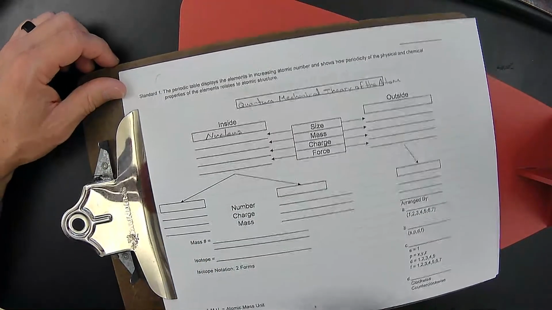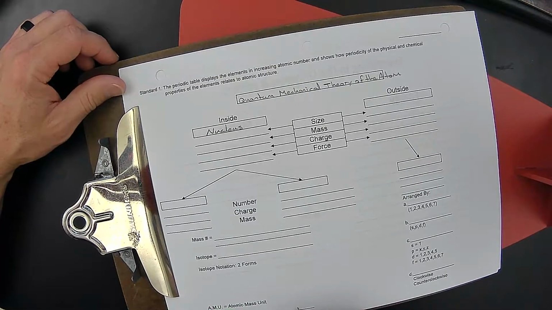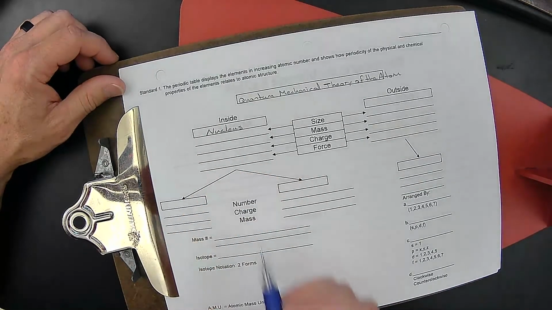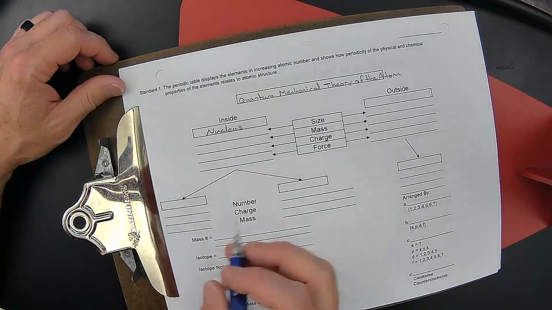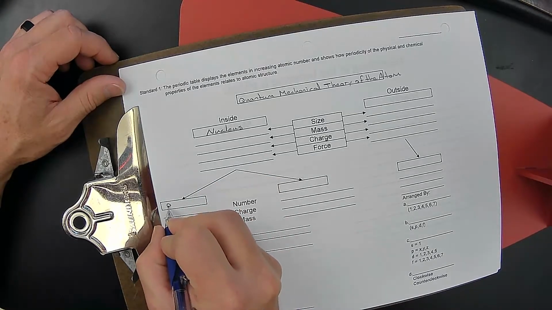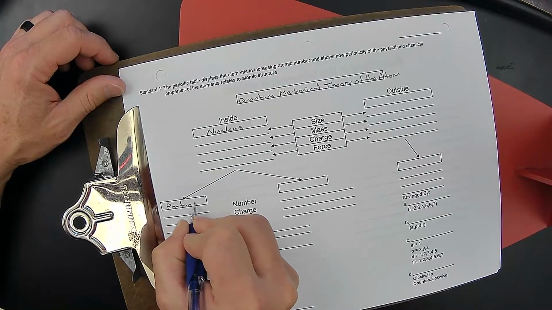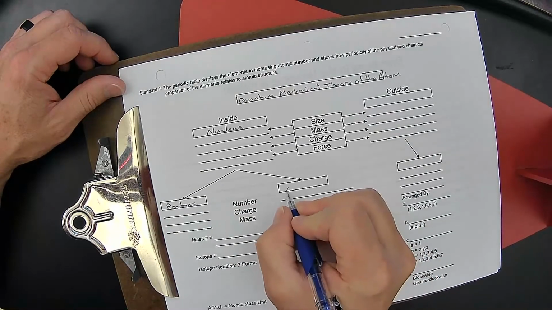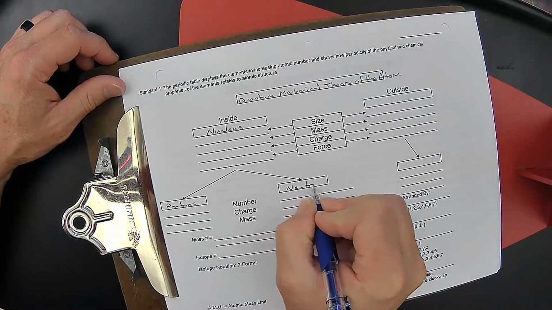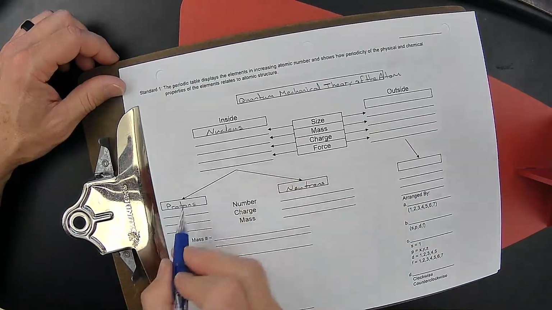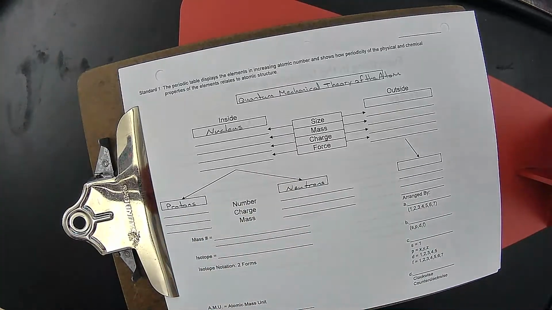And it turns out that there are two types of particles inside that inner part of the atom called the nucleus. And those two particles are protons and neutrons. So inside the nucleus, there are protons and neutrons.